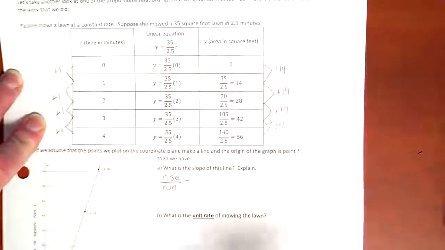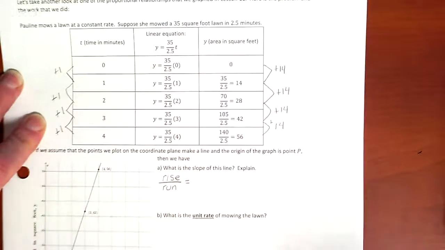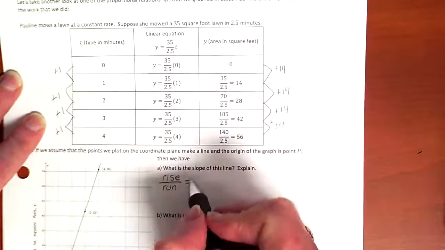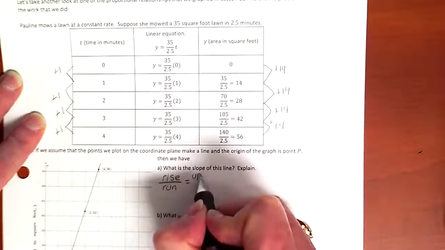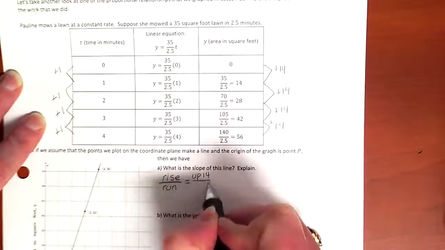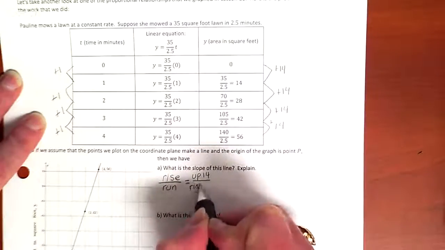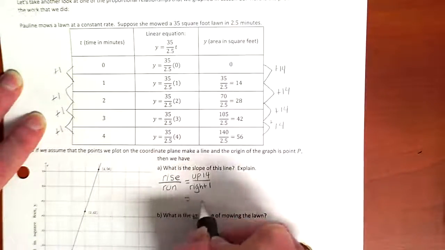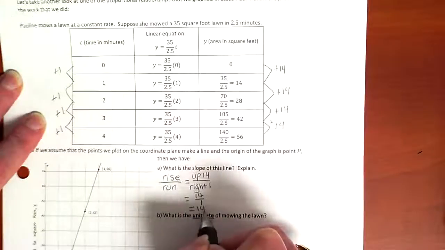So in other words, remember the change in y over the change in x. So up 14, to the right 1, which equals 14 over 1, which equals 14.